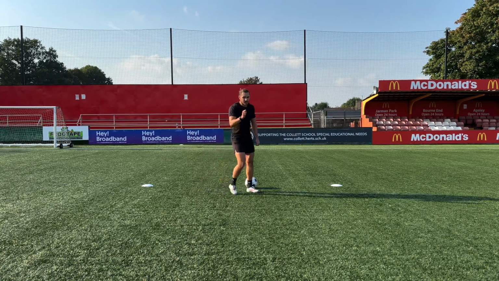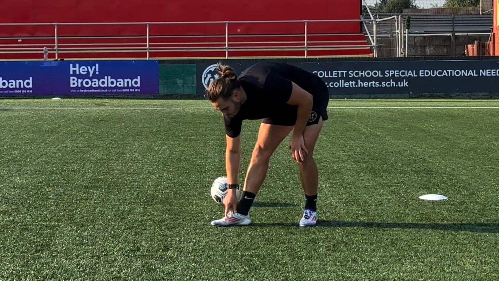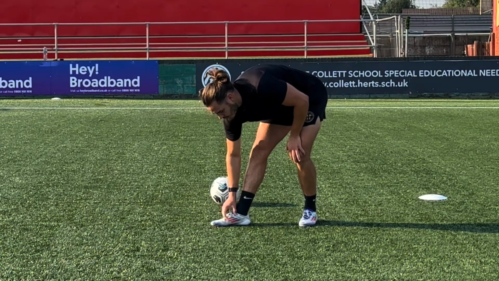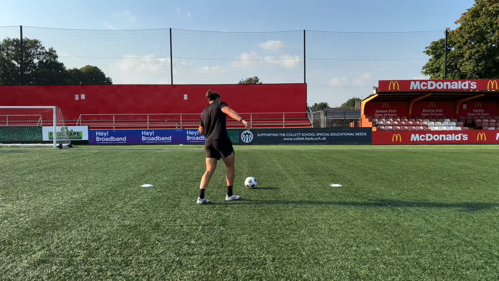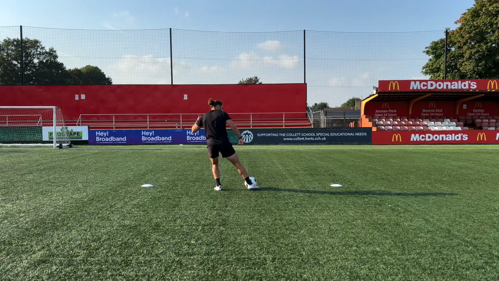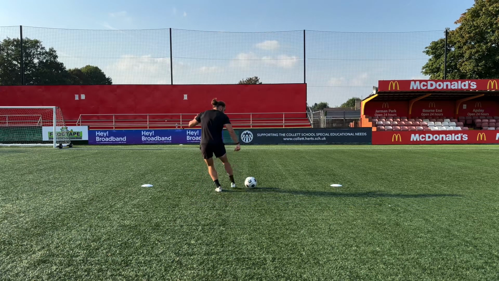Okay, we have to make contact with this hard bone right in here. This is where you want to make contact with the ball. This part here of your foot. That is why when we lean, that's going to enable us to find that part of our foot. Okay, so we're getting that part of the foot, coming across it.